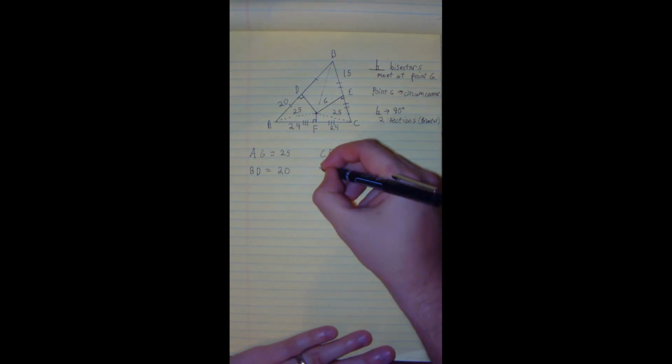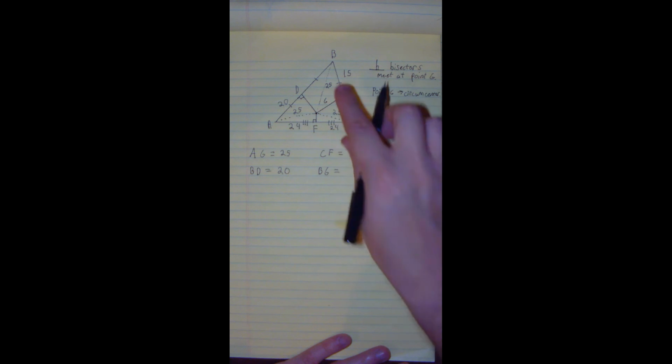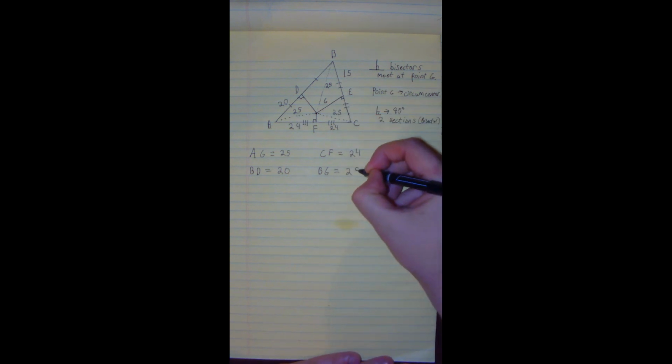And then we have number 4, BG. We're looking for the length of BG. We're looking at it from a vertex to the circumcenter, so by definition, it has to be 25. Even though it doesn't look that way, that's what it's actually going to be, just by the definition itself.